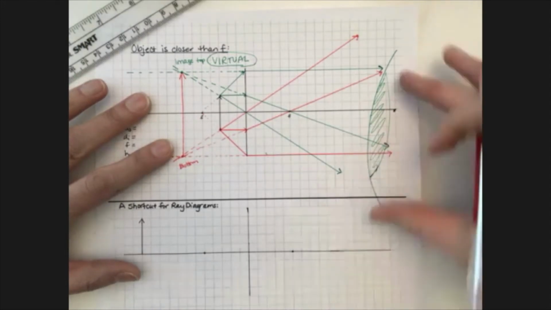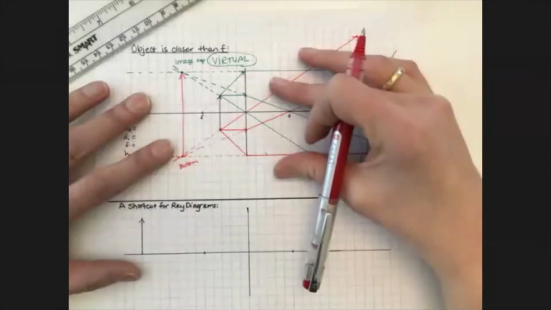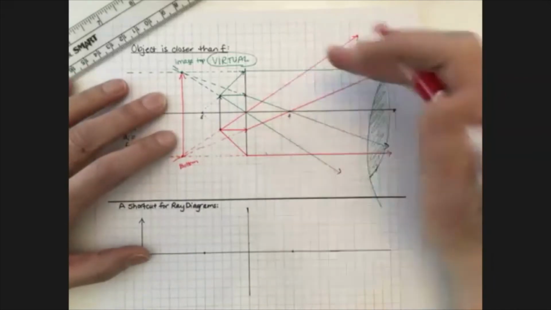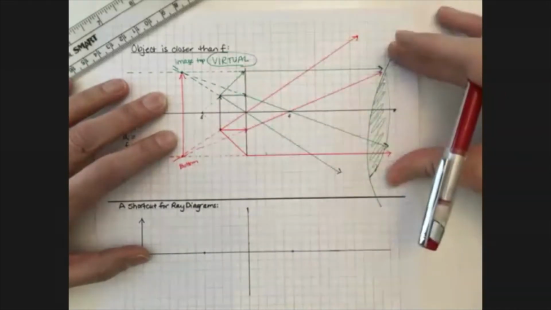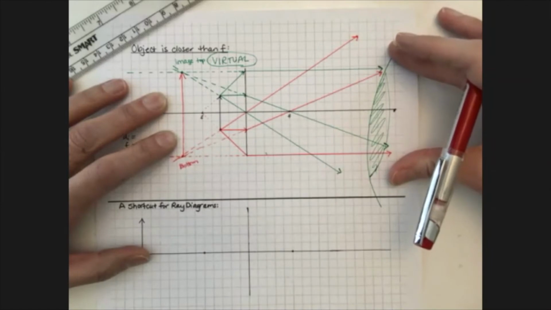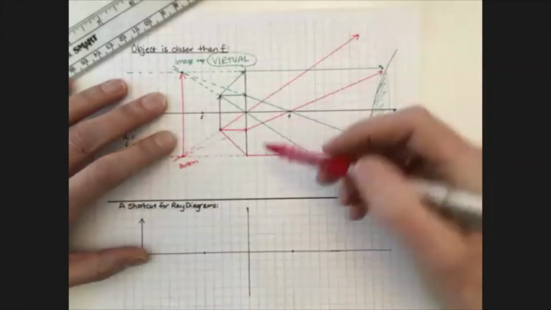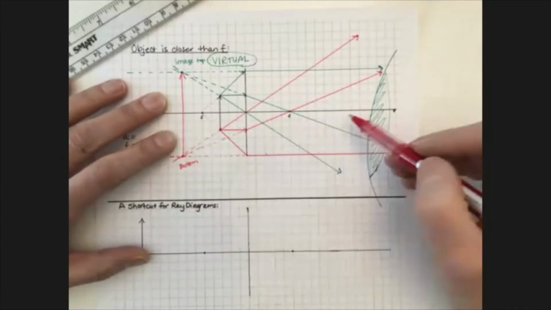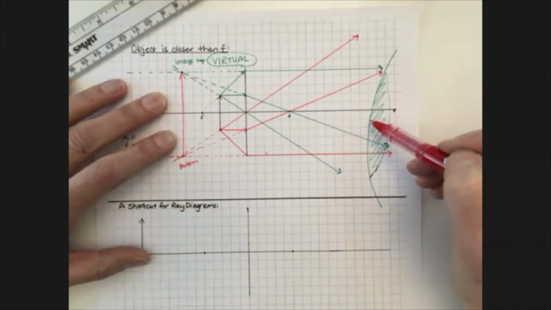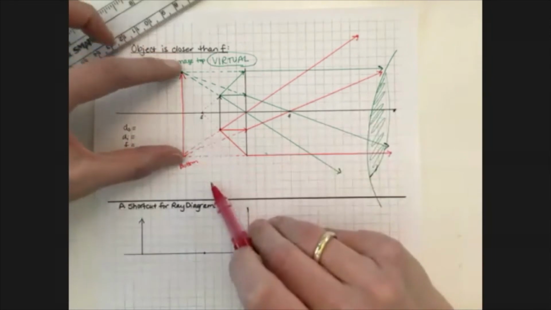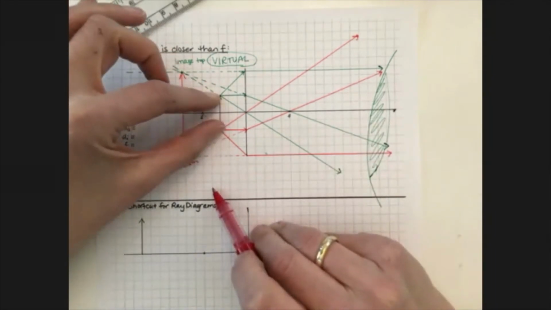Okay, so this is why you have to look into the lens in order to see this image, because the light rays have to actually get into your eye and then your brain so that you can do the imagining necessary to see the image. So this is how a magnifying glass works, right? You have to look into the magnifying glass to see that larger image of the object.